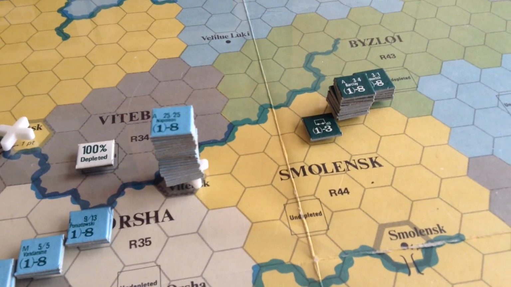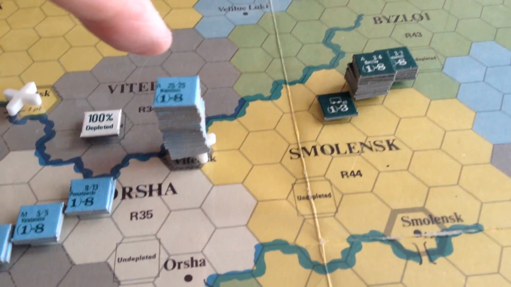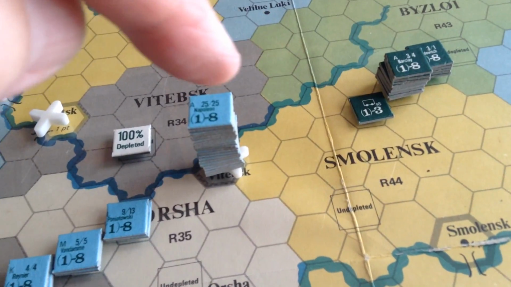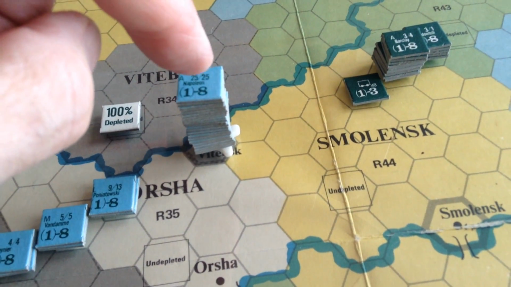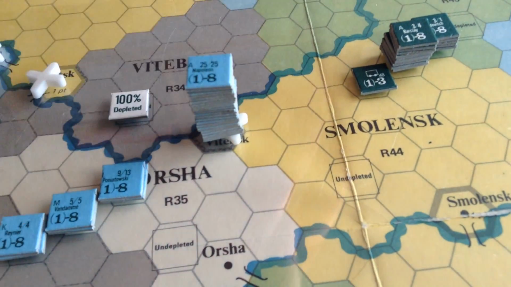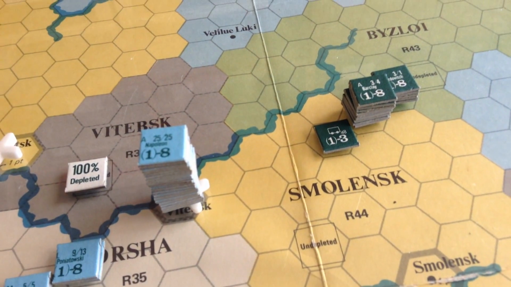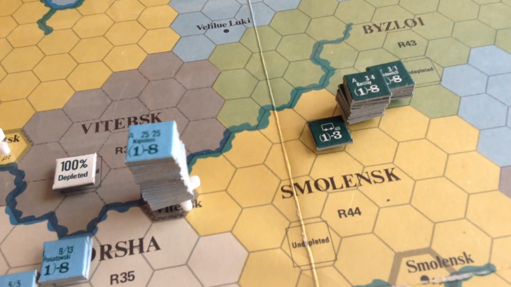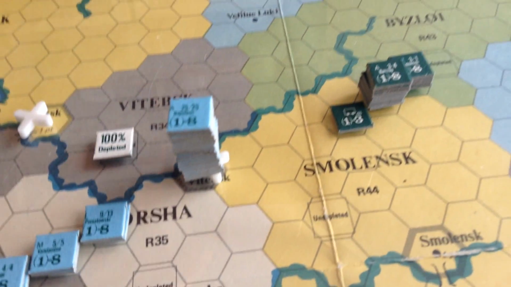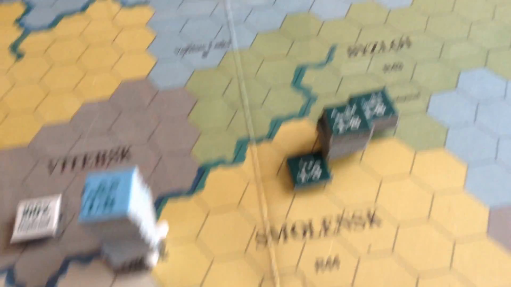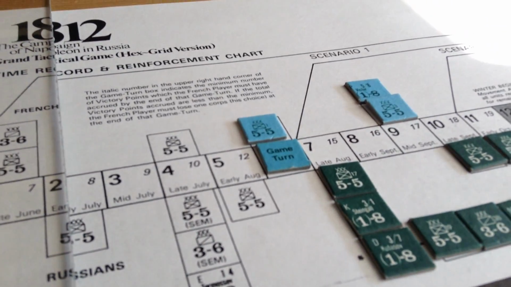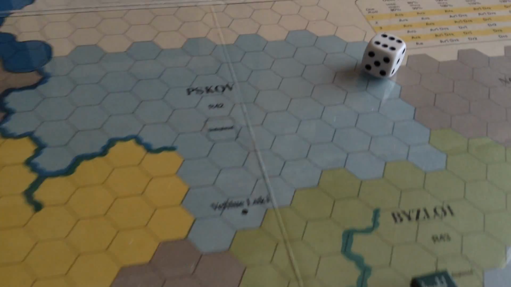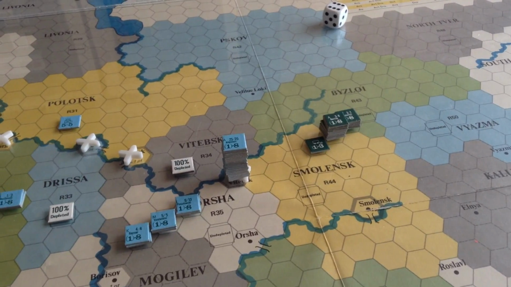Okay, I just realized I did something wrong in that last battle. When Napoleon took on Barclay there, I was supposed to add in all of the leaders in the attack and defense. That might have made a difference, but for the sake of the video, we'll say that Napoleon won the battle anyway, and the Russians retreated. So what we're going to be doing now is turn 6, the Russian turn, and we'll take it from there.